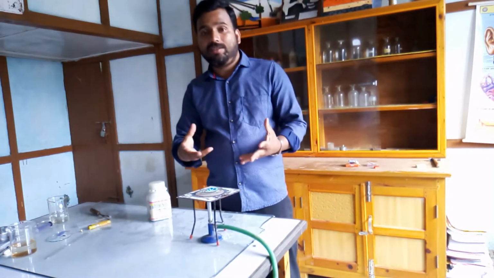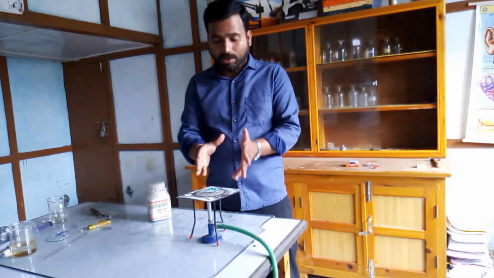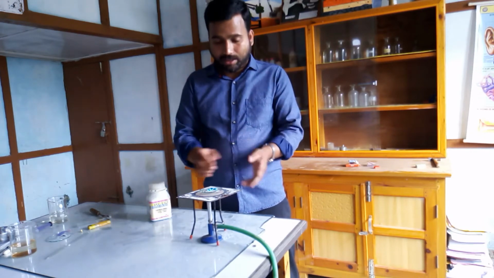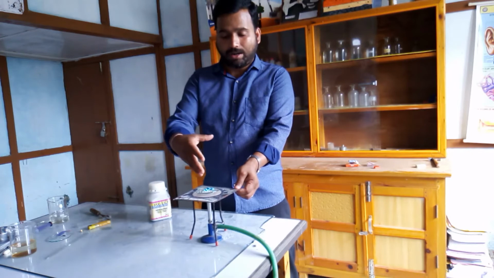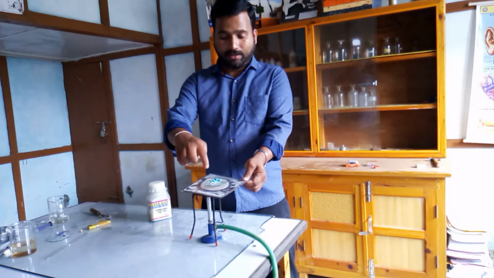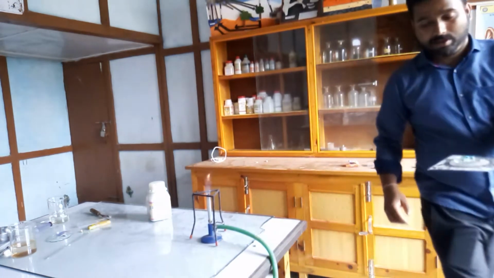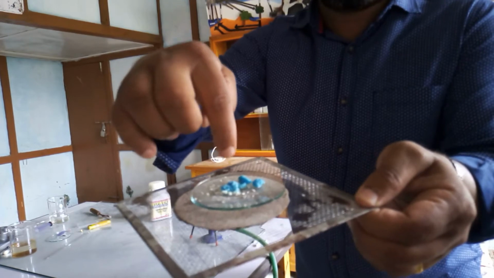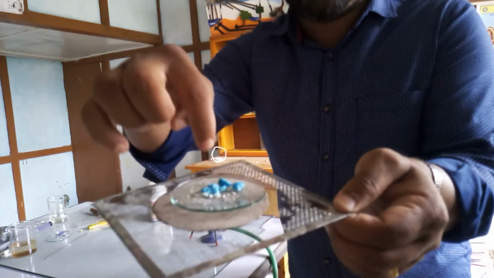So while you heat, what is happening? Copper sulfate crystals decompose in order to lose these 5 molecules of water as water of crystallization, so it will get evaporated. So once the copper sulfate crystals lose their water, what happens? Its color will change back to white. So you can notice that. Here you can see the blue copper sulfate crystals have turned to white.